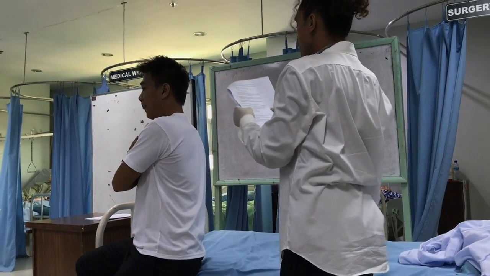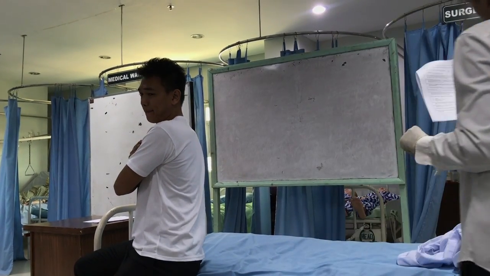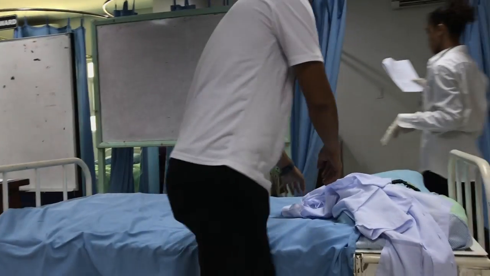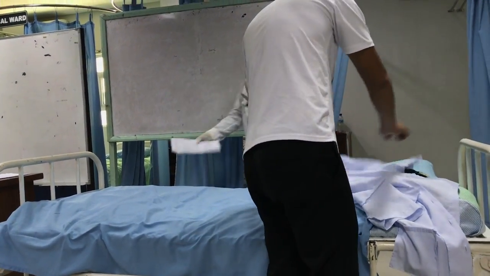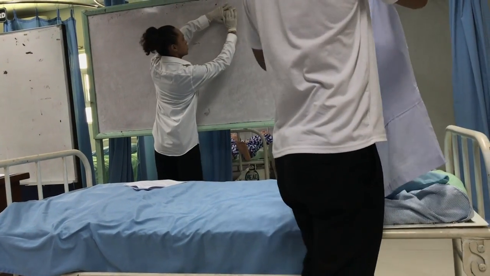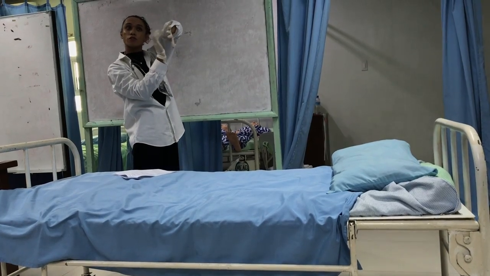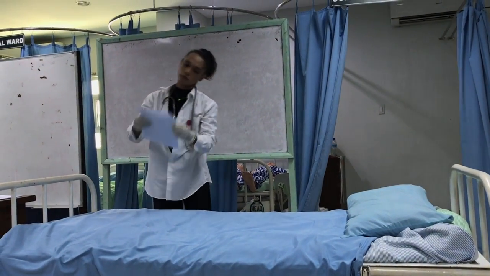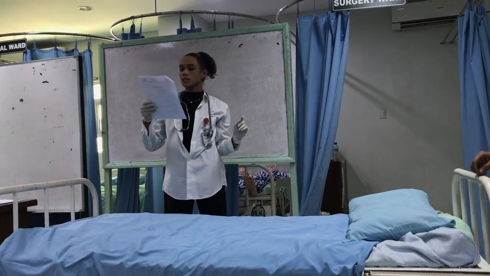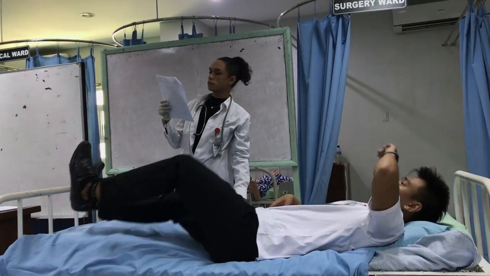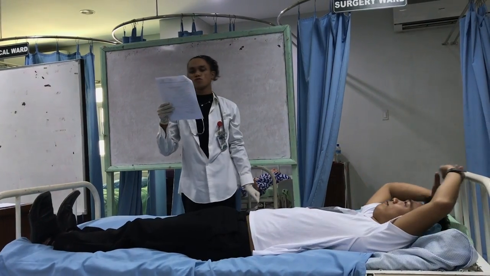Next, place the client in supine position. Supine position, sir. Use mediate percussion. Mediate percussion is? Magpa-percuss na tayo. Supine na dito.